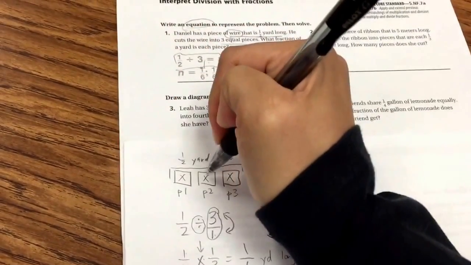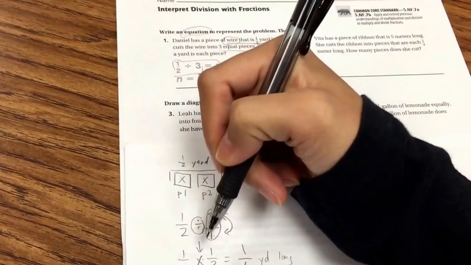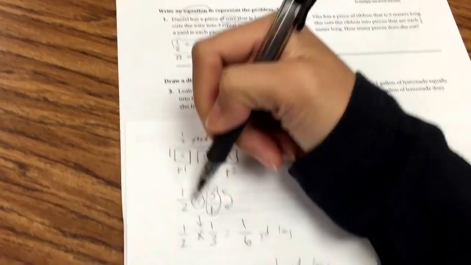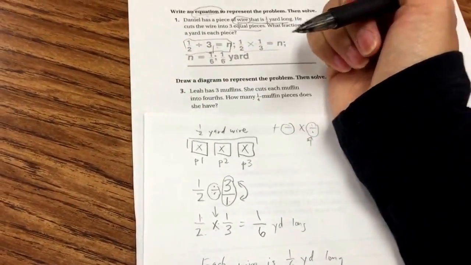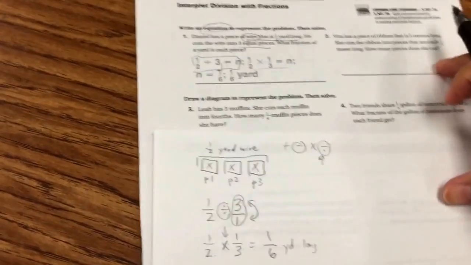Keep in mind you get 1 point for the correct picture, a point for the correct equation, and a point for the correct final answer. So this is going to be worth 3 points. Let's move on to number 2.